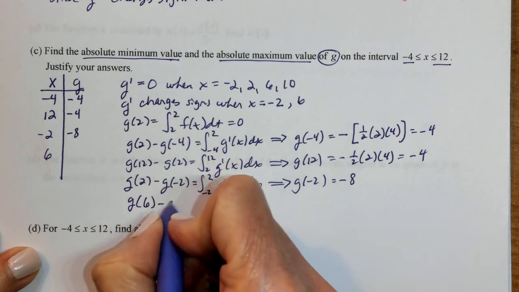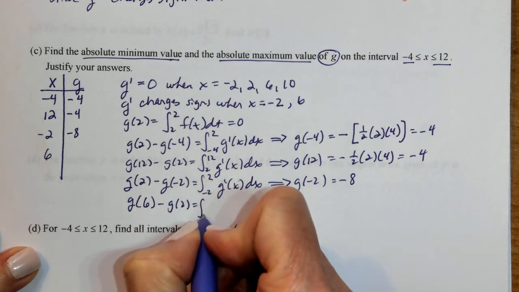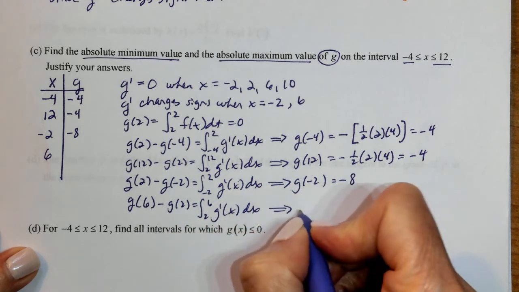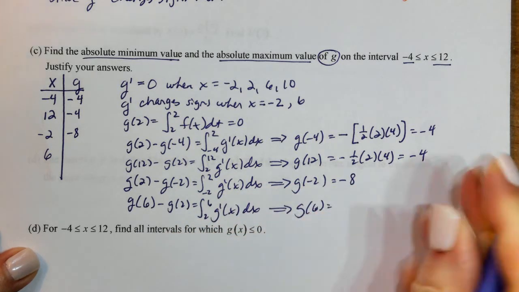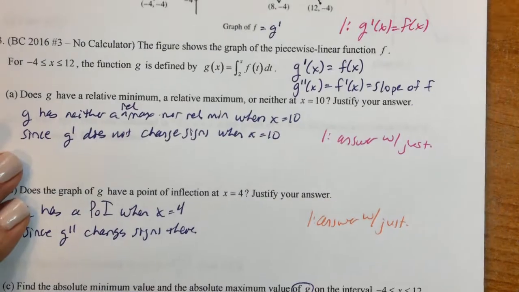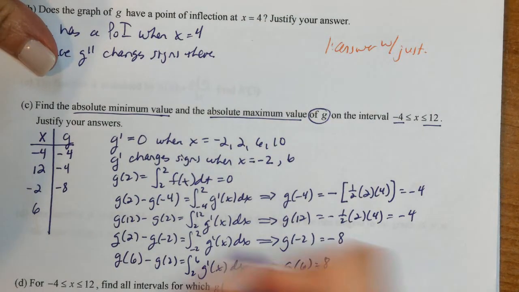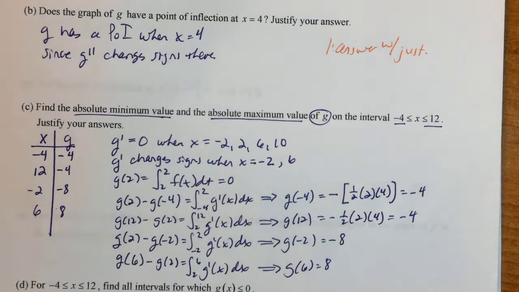Lastly, g of 6 minus g of 2 is the integral from 2 to 6 of g prime. So g of 6 will be, and I'm going 2 to 6. 2 to 6 is positive this time, that's a positive 8. So we finally have a positive number here.